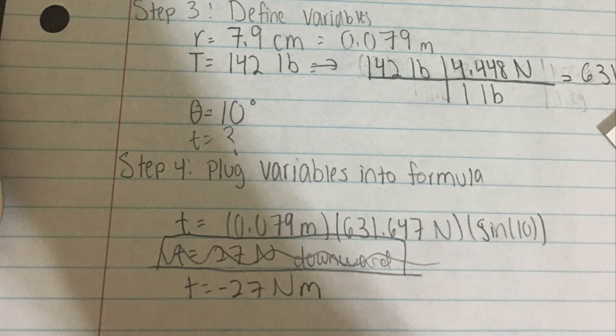Step 4. Plug all the values into the equation to get the torque. The final answer is negative 27 Newton meters. According to a few articles, a negative torque denotes that the object is rotating clockwise.